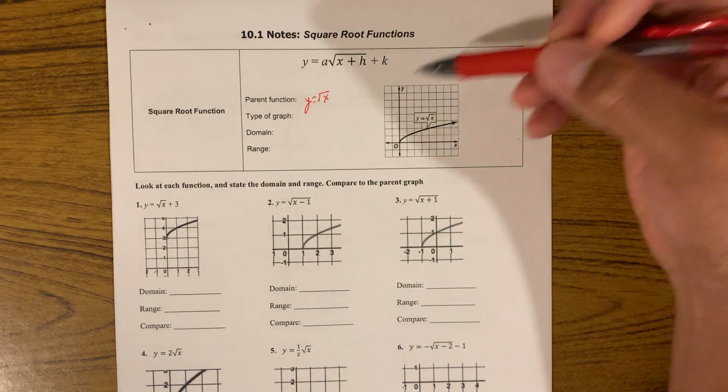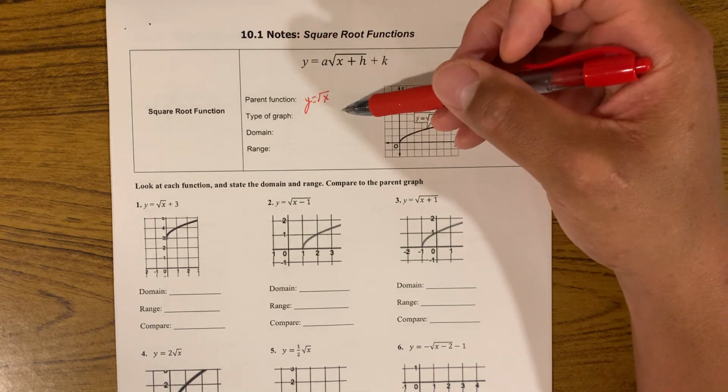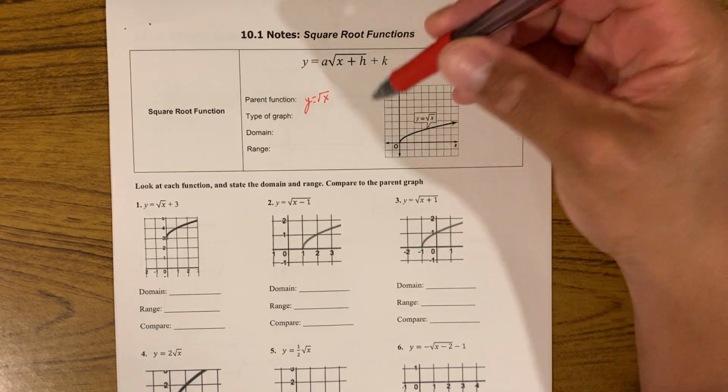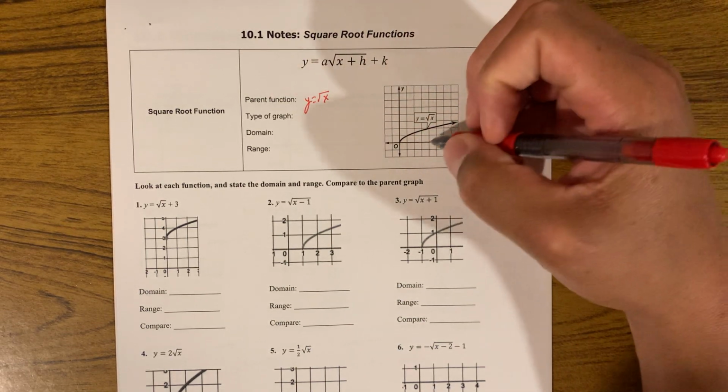We are going to cover today Section 10.1, which is all about square root functions, okay? If you look here, I've already kind of got this first spot filled in about the parent function because I think it really sums up what it is we're going to be looking at. It's y equals the square root of x, okay?